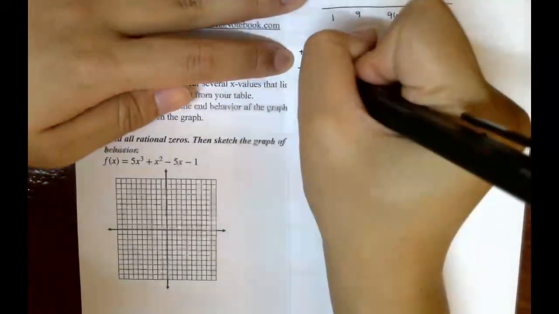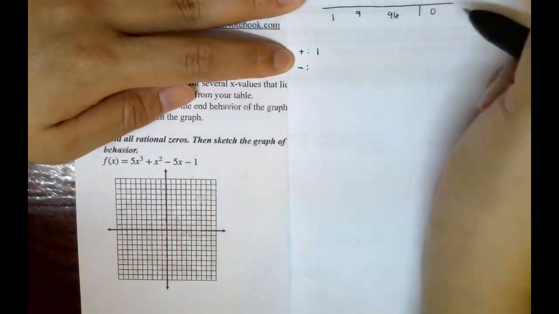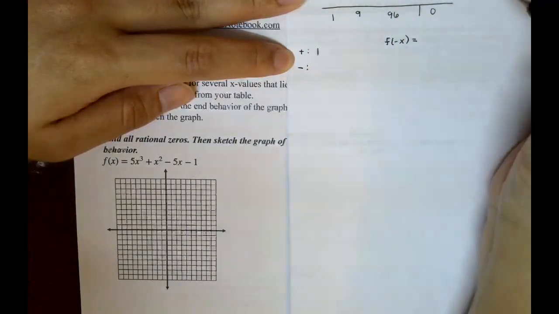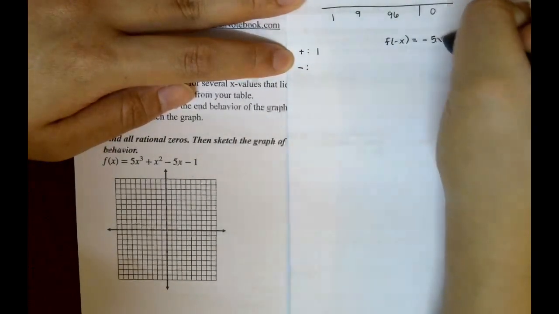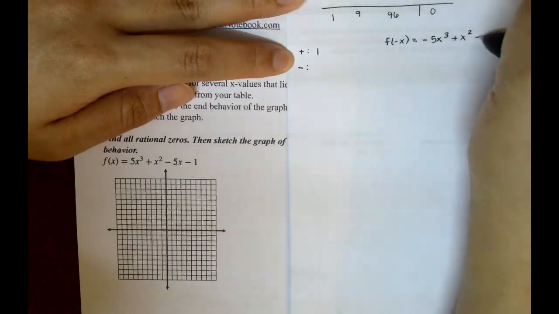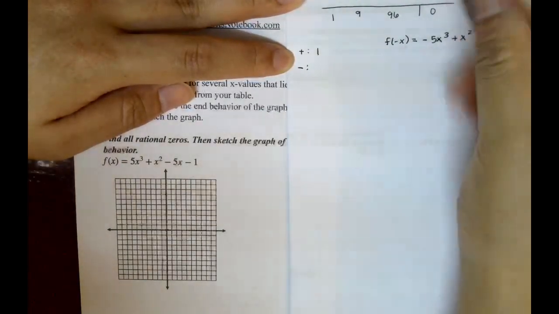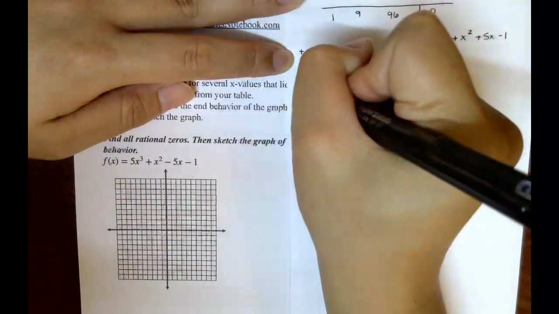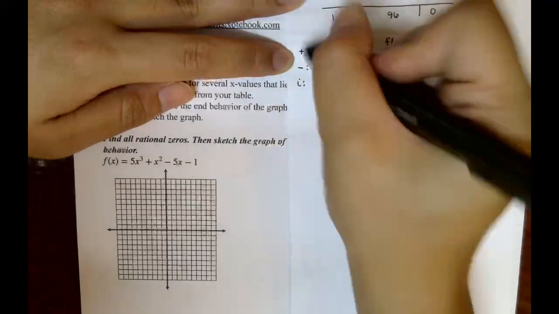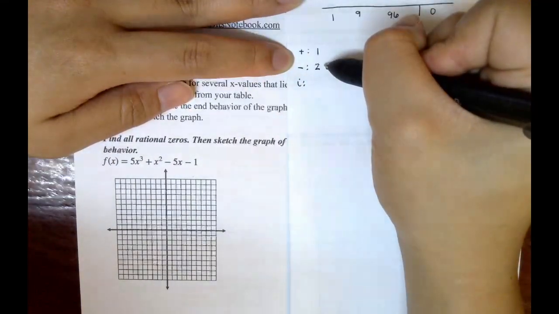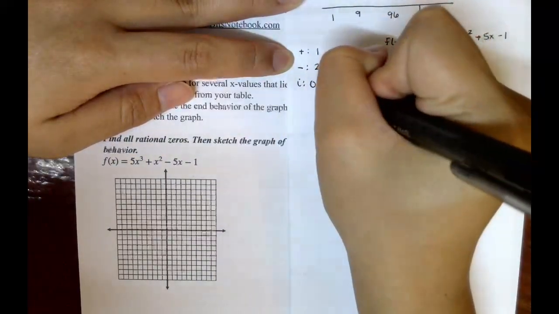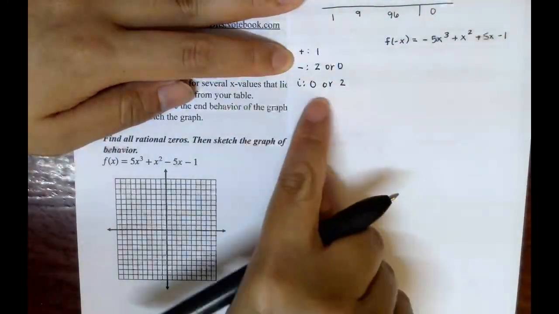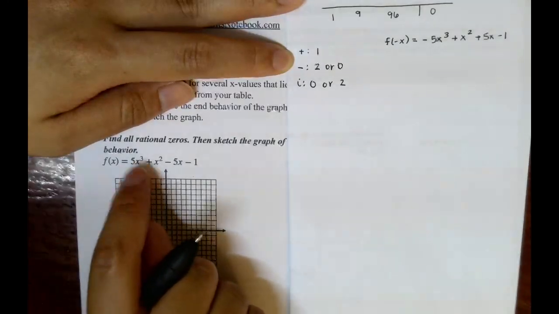Negative zeros here, right? Because it's going to be f of negative x, right? That determines my negative zeros. It's going to be negative 5x cubed plus x squared plus 5x minus 1. Then I will have 2 negative zeros or 0. And then imaginary wise, okay, if it's 1 positive, 2 negatives, then it will be 0 imaginary. Or if it's 1 positive and 0 negatives, then it'll be 2 imaginary. Because in total, I need 3 zeros.